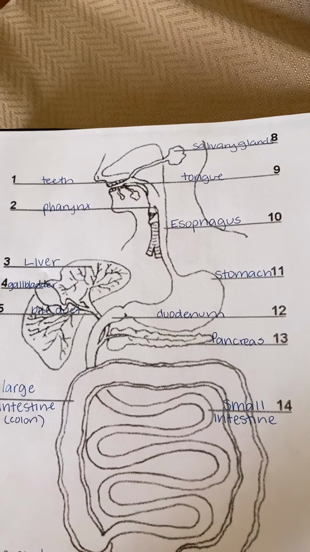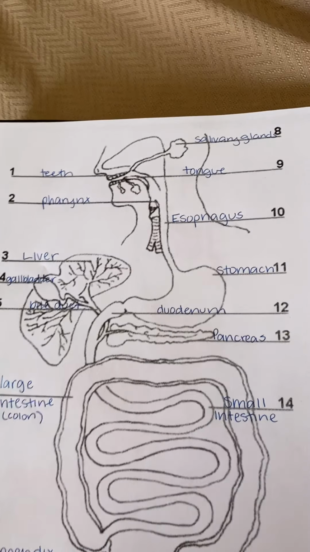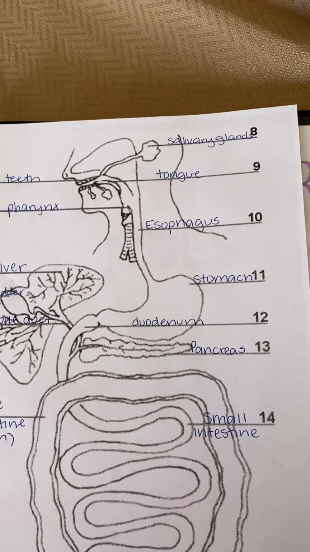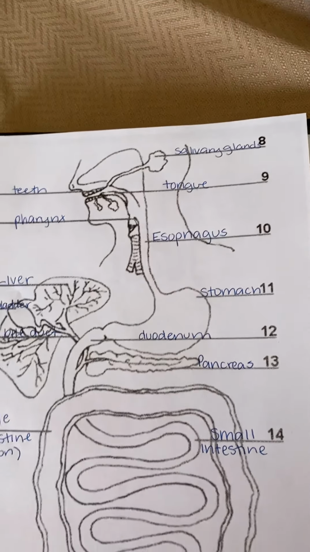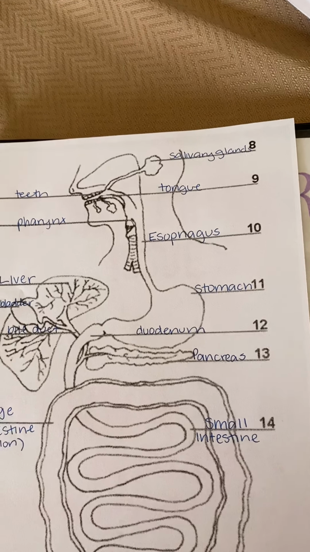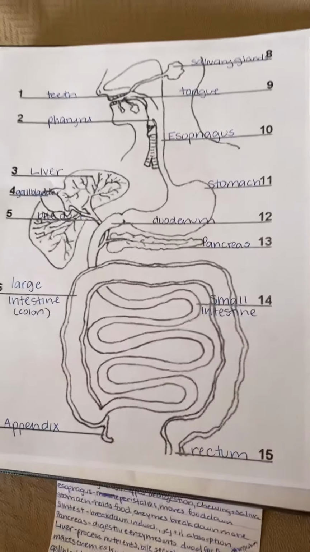move the food down into your esophagus, and your esophagus starts muscle contractions that are referred to as peristalsis, and those move the food down the esophagus and into your stomach, where the stomach will hold it, and enzymes in there will break it down even further into a more usable form.